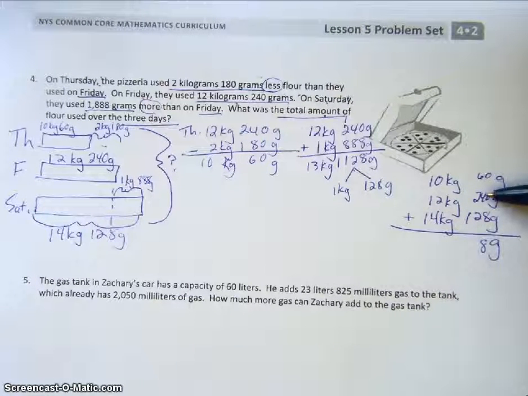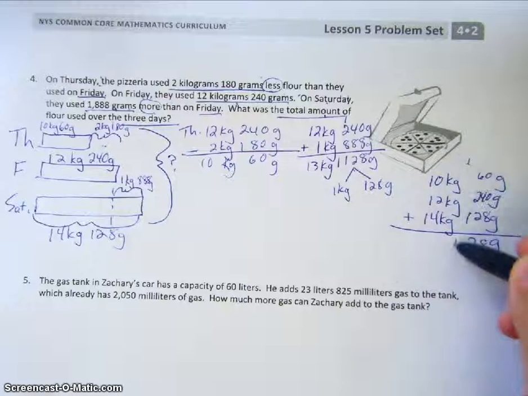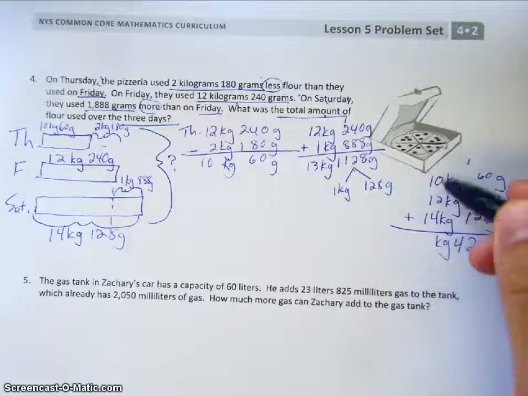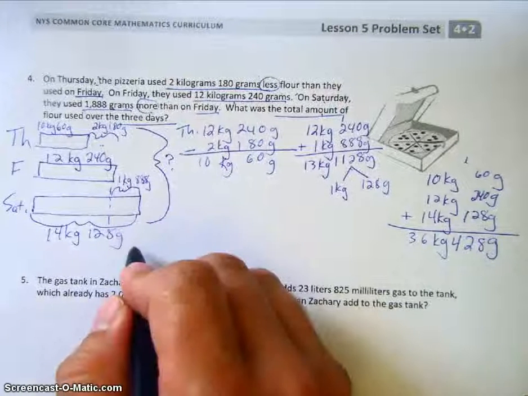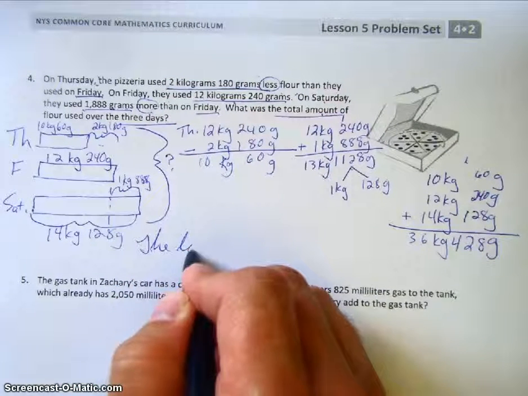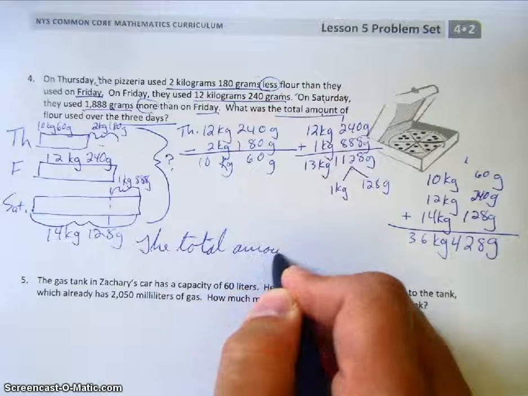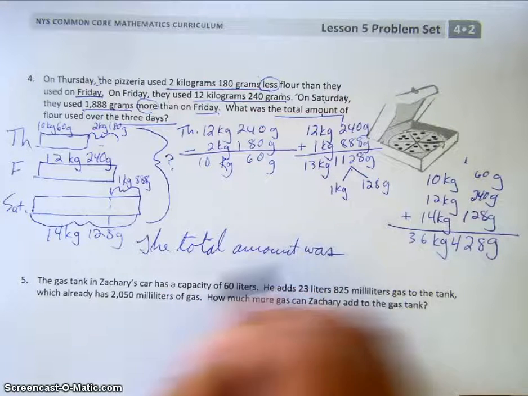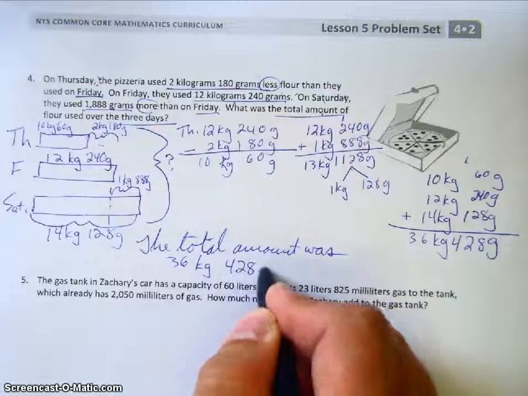Okay, so now 6 plus 4 is 10, plus 2 is 12, 1 plus 2 is 3, plus 1 is 4. Okay, and we have 6, and then 3 in the tens place. So the total amount was 36 kilograms, 428 grams.